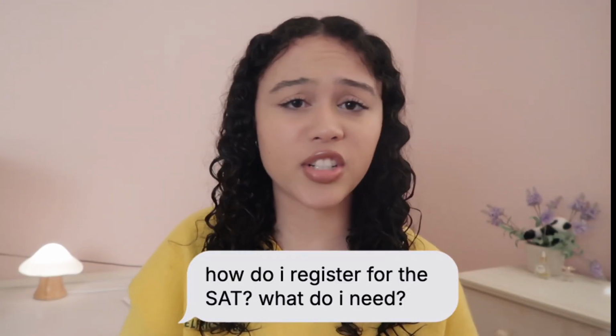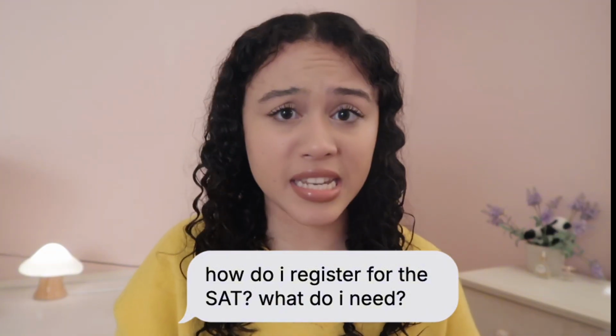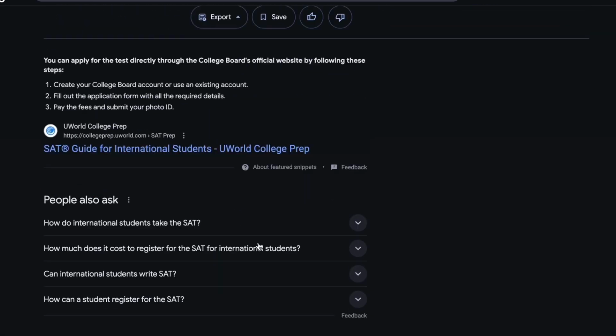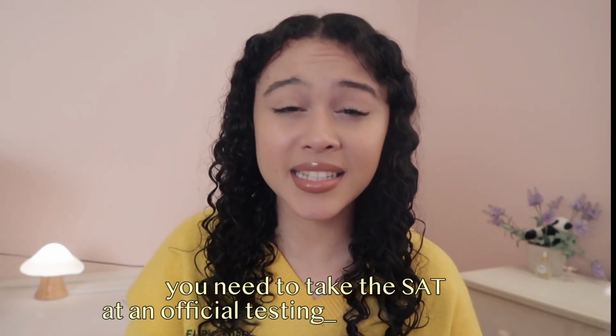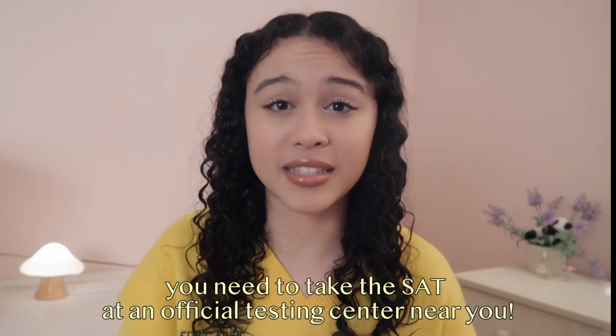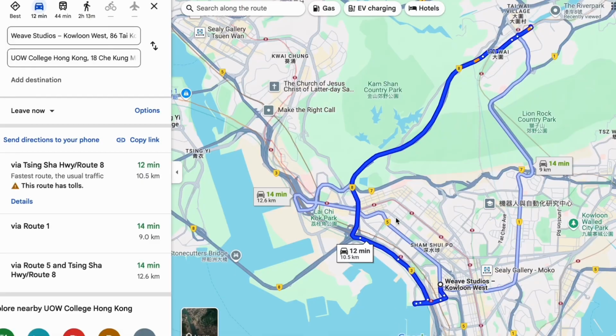All right, so how do I register for this thing? What do I even need? Of course there is a lot of information out there online about how to register, and so on. I have linked some information down below for you on that. But the important thing to know for international students is that you need to take this test at an official testing center that is closest to you. And often that means that a student would have to travel to this location, so please do bear that in mind.